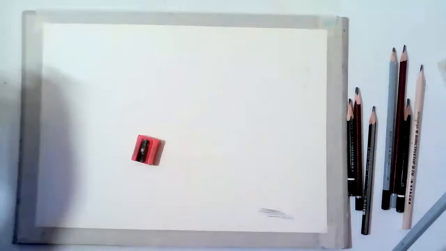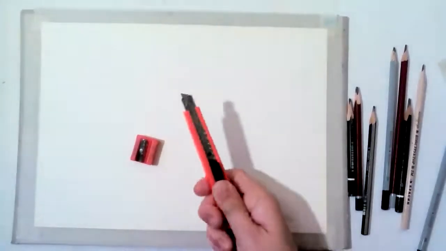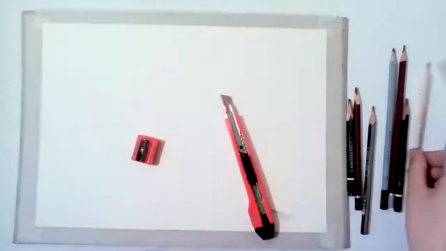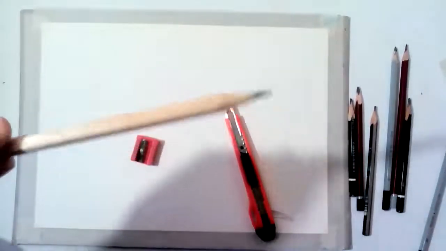What's the other moment, the way you sharpen your pencils? Not with the usual sharpener, but better always with the knife, because it's good to leave the first part a bit longer.